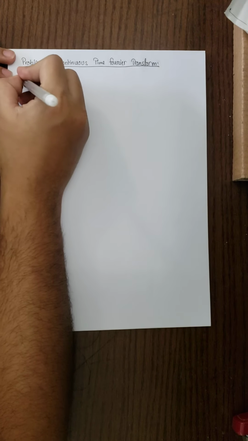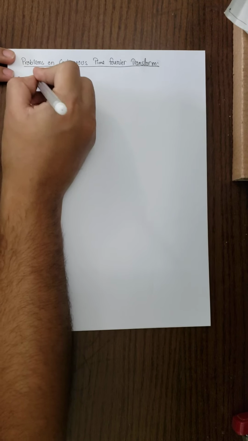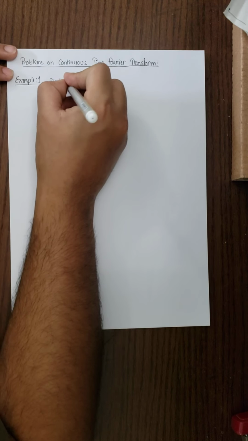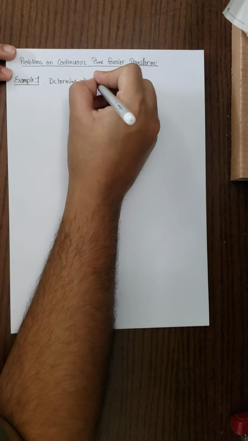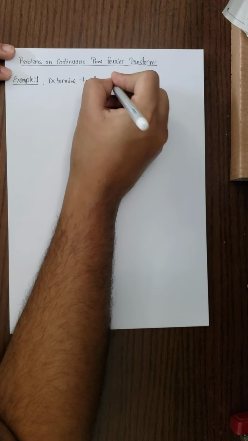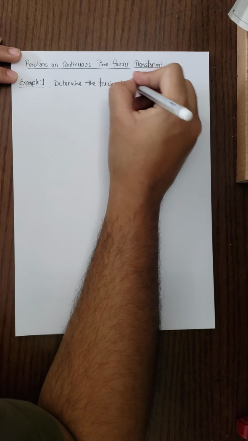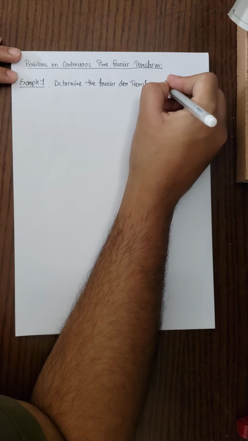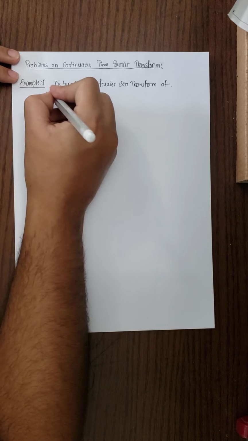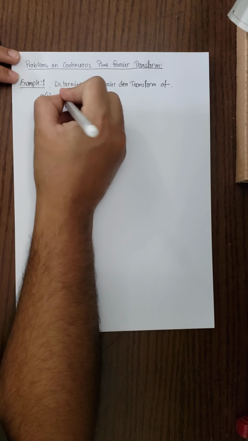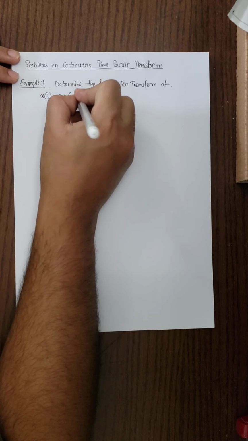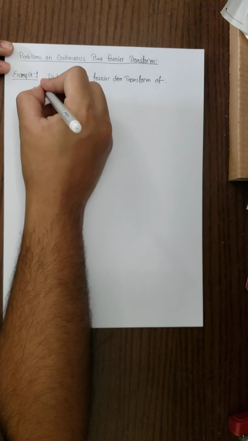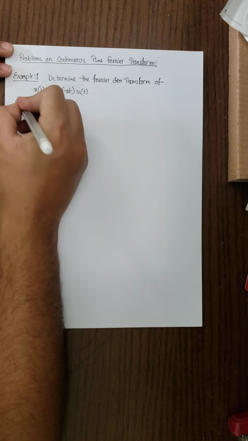Okay, in the first problem, we are to determine the Fourier series, Fourier transform of the given aperiodic signal x of t equals e to the power minus at u of t. Okay, so let's go to the solution.